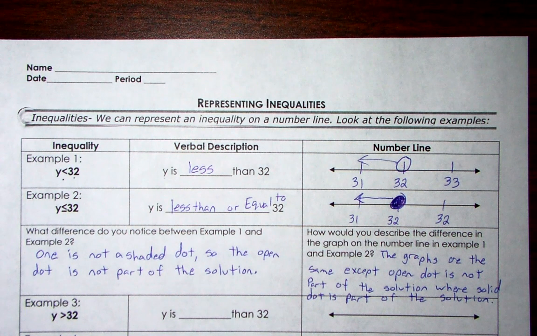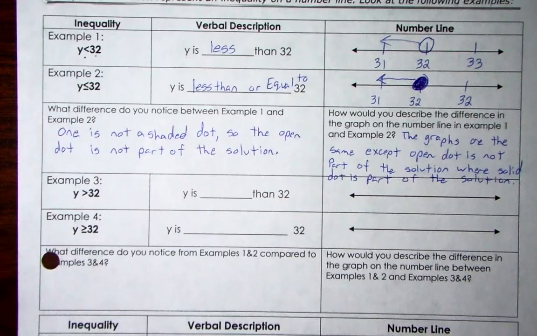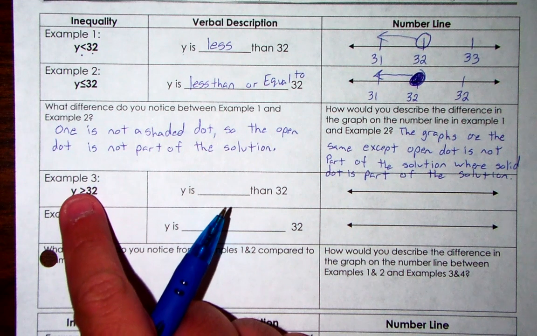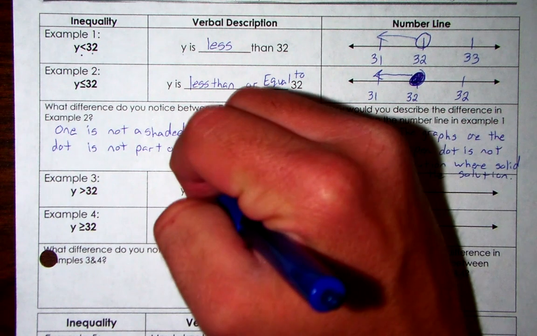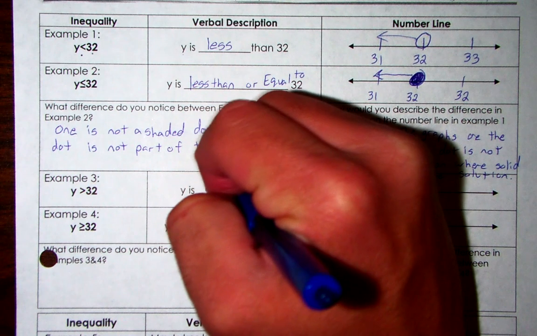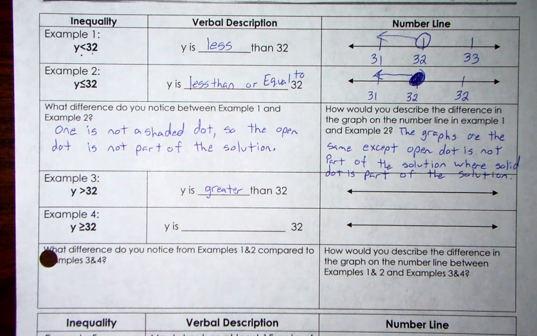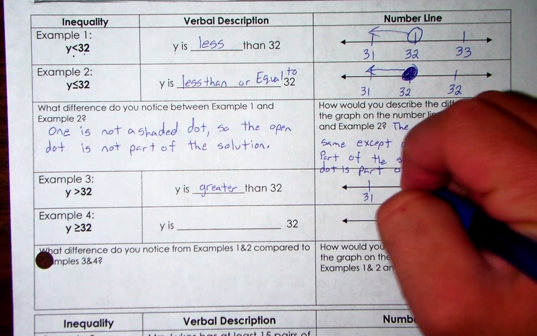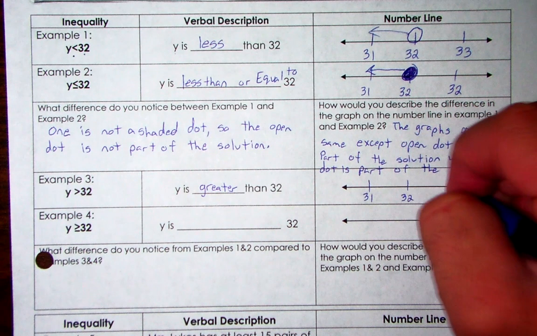All right, I'm going to move it up. Try example 3. This one, y is greater than 32. So again, I like going one number below and one number above my solution set.